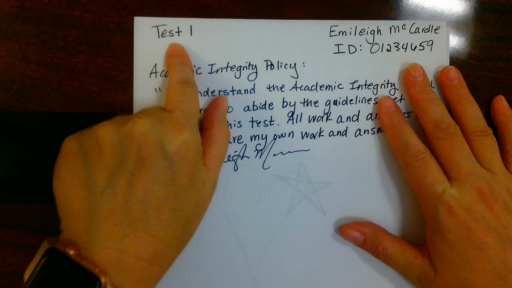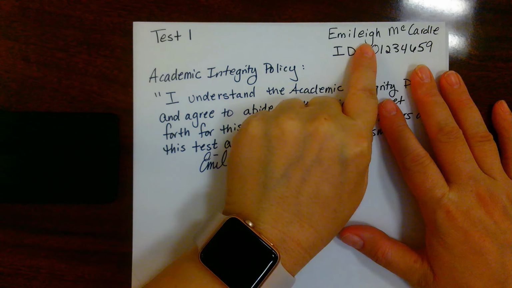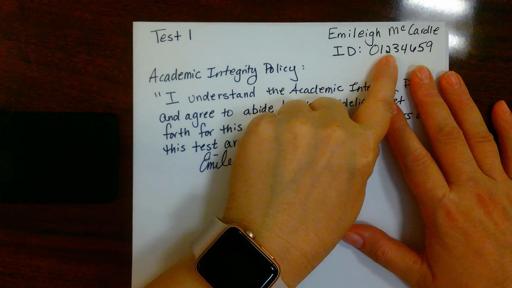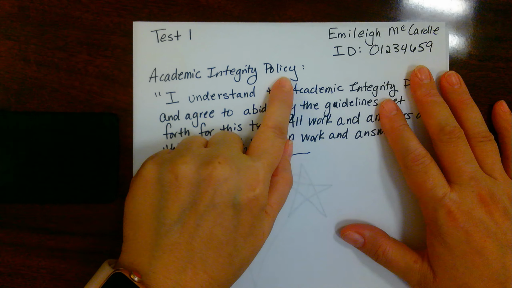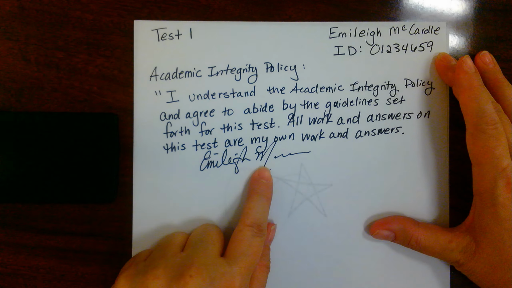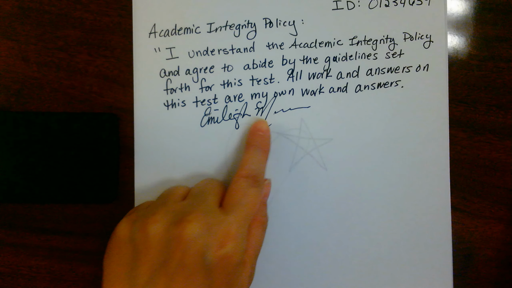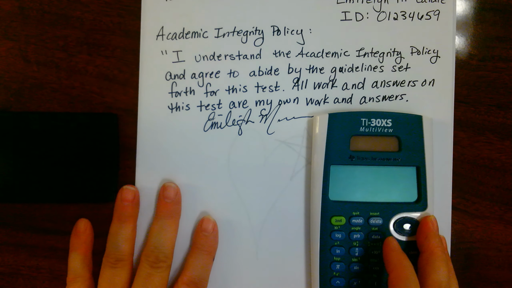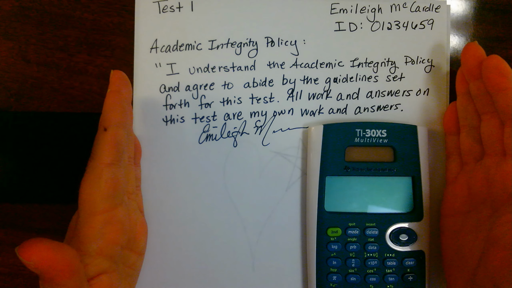You're going to put the test number on the page. You're going to write your name and your ID, and then the academic integrity policy. And you're going to literally write that out and sign it. Okay, then you're also going to put your calculator on that same page so that we can see what calculator was being used.